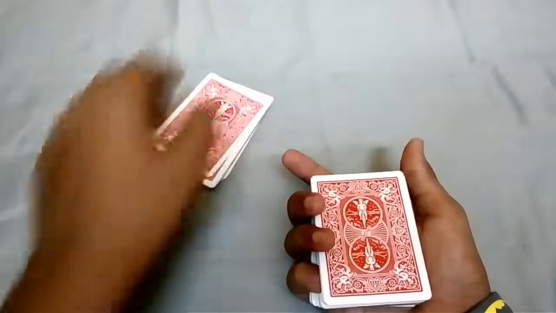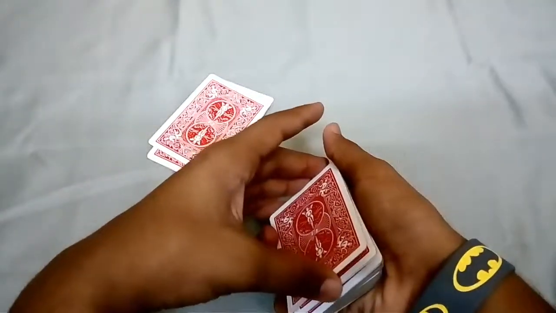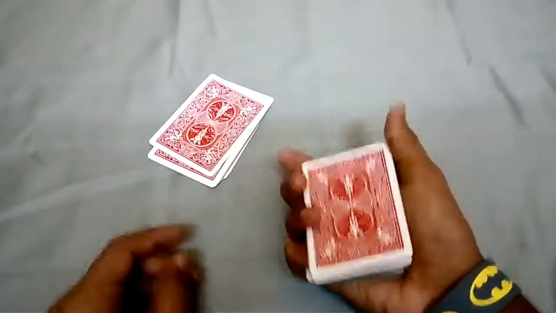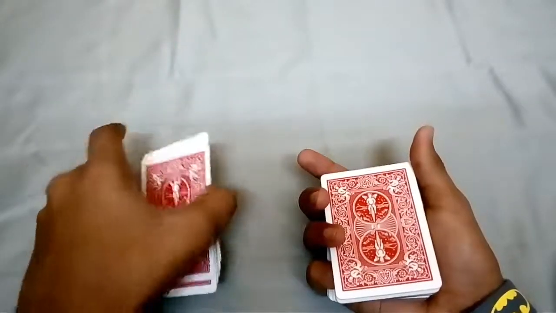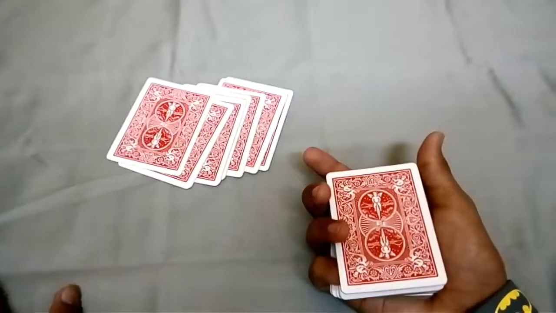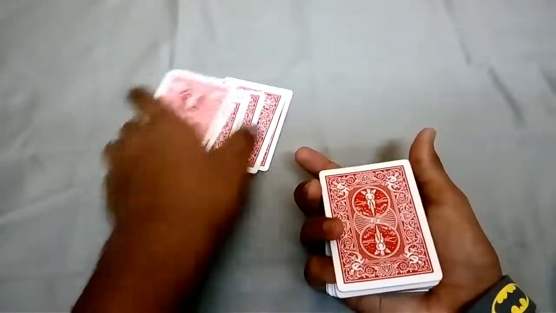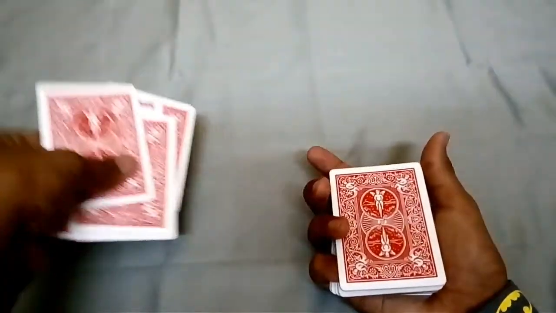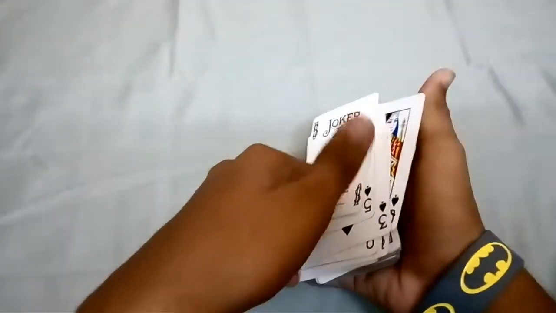Okay, now they can count the 10 cards as many times as you want, because there will be only 10 cards. Now what you want to do is to spread the cards like this, in a clumsy way, and take the cards in a clumsy manner. Don't square it up, because you tell them, let me square the deck.